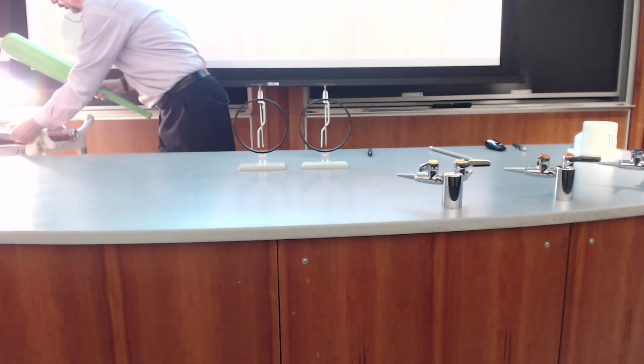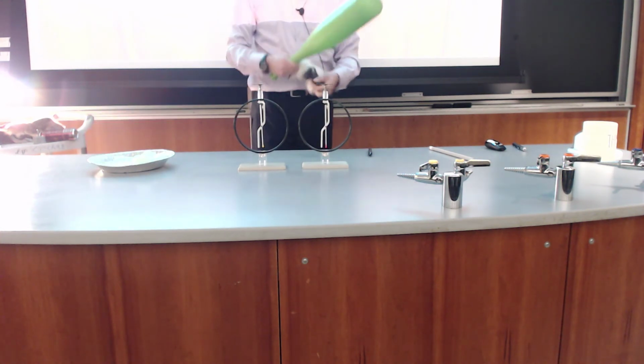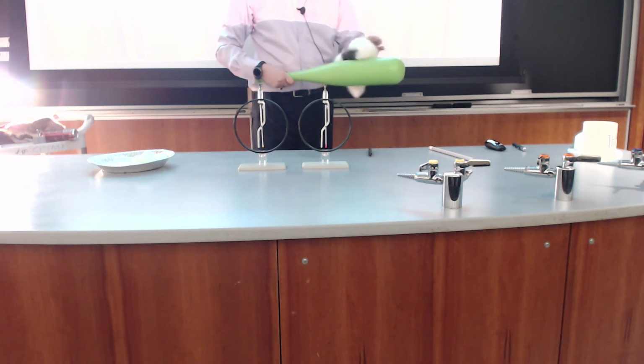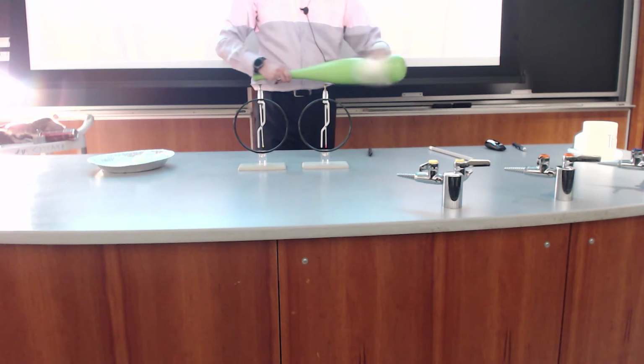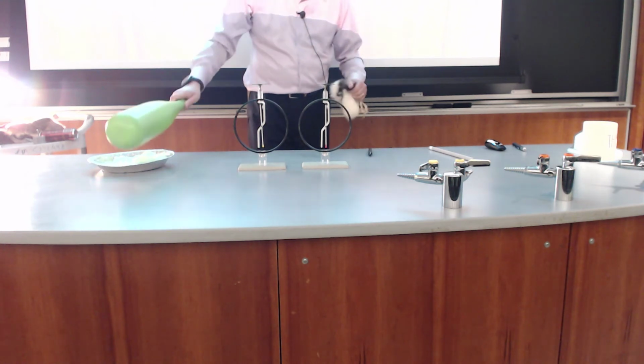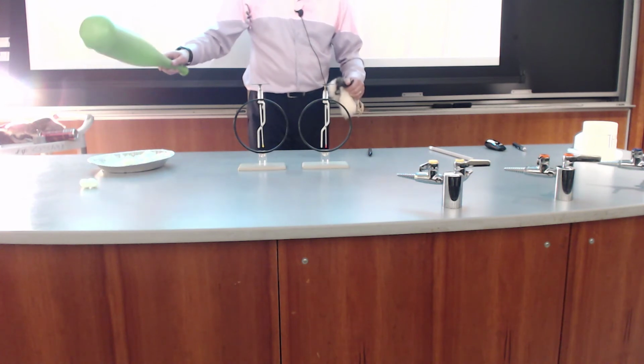This is my bat. Summer is not a very good time for experiments on electricity, or we say electrostatics. All right. See, it is charged.